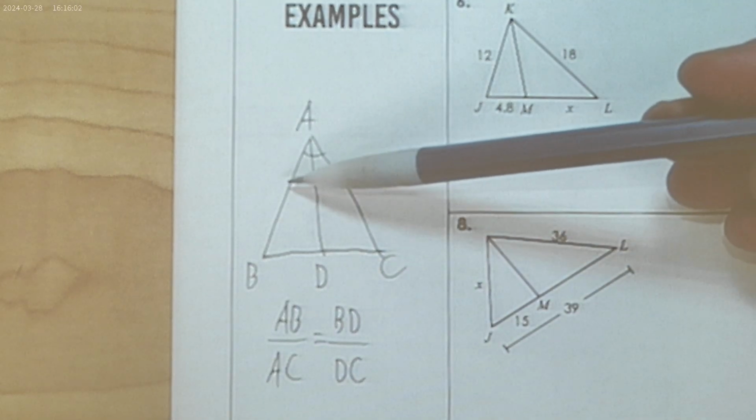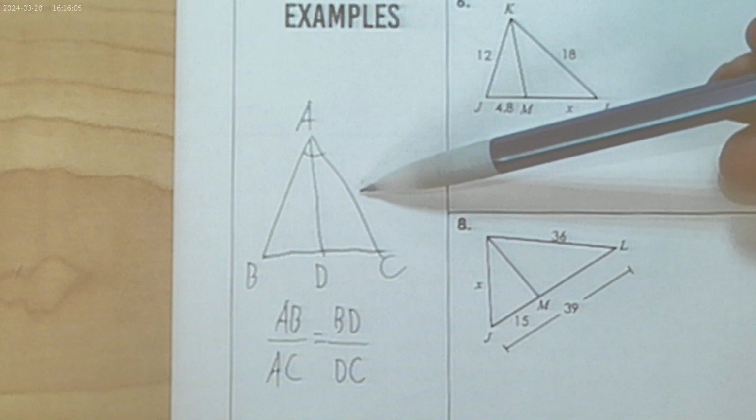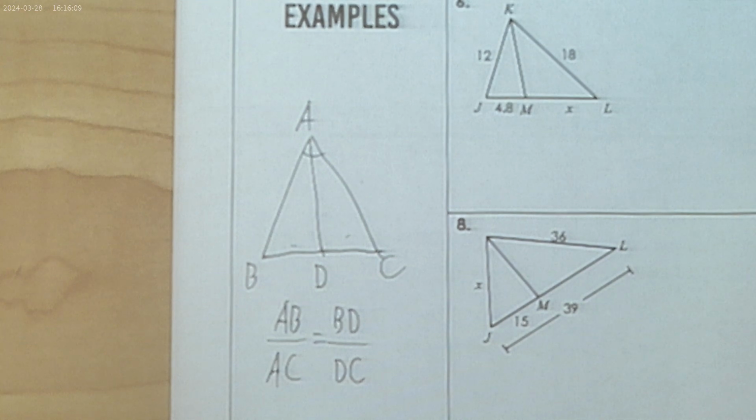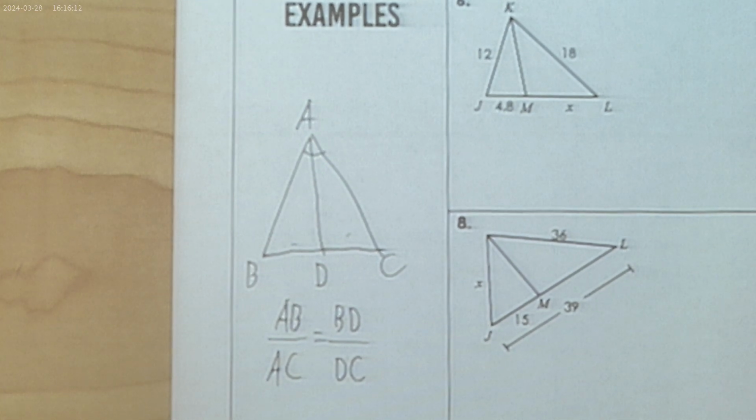So the ratio of this side to this side is going to be the same as the ratio from this side to this side. It's not really one that I remember very well from my own class or anything that I've run into. It's not very intuitive, and so that's why I kind of wrote it off to the side just to keep it present in mind.